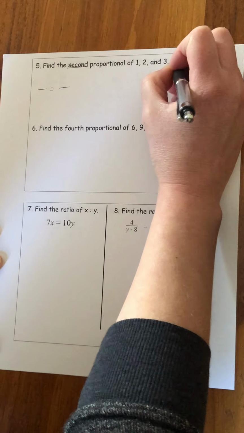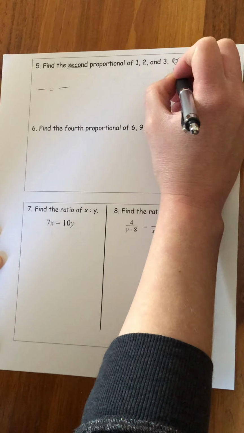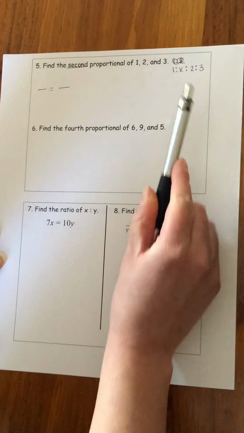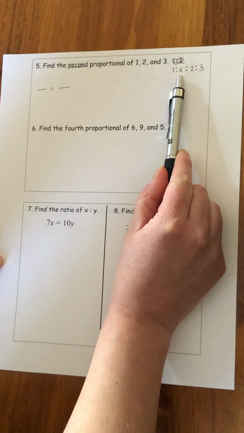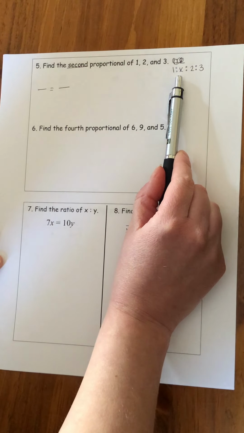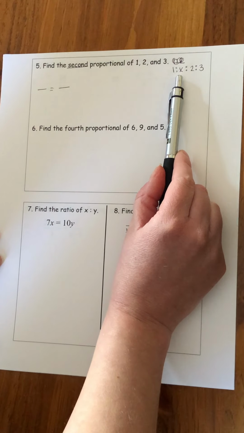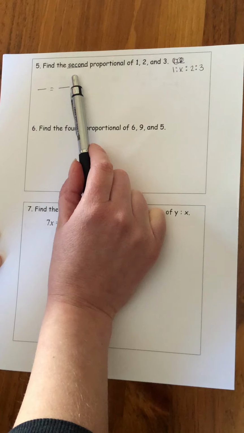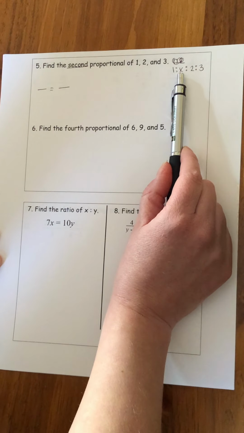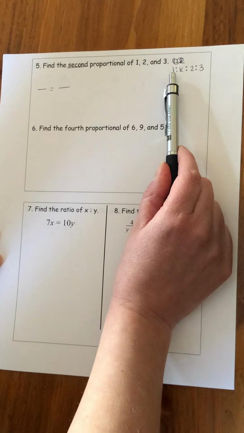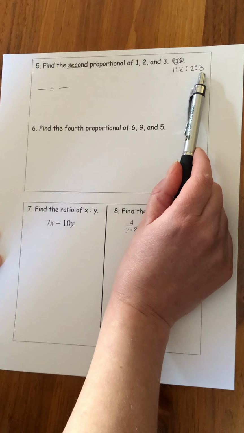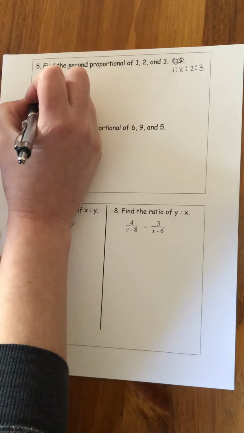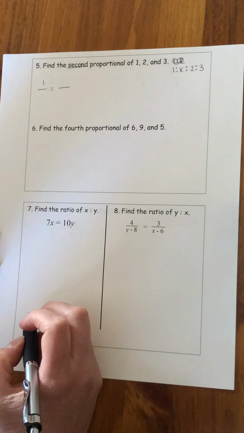is, I don't know what the second value in this proportion is going to be. So I want us to find the second proportional. I don't know what the second value is when I line up these numbers in order. I know that the first number in the proportion is going to be 1, because that's the order that it's listed.